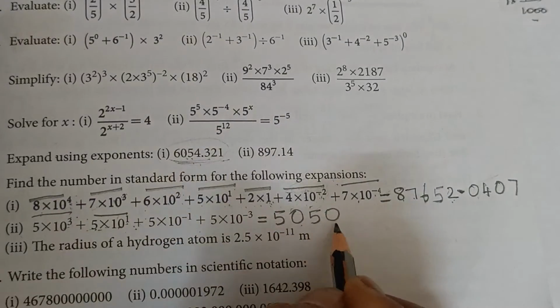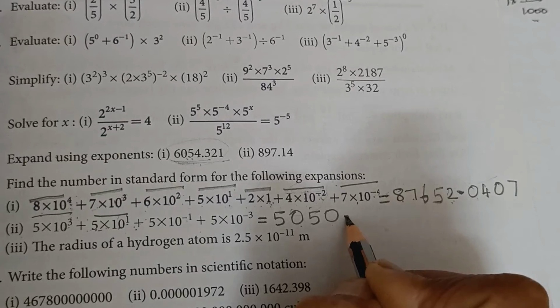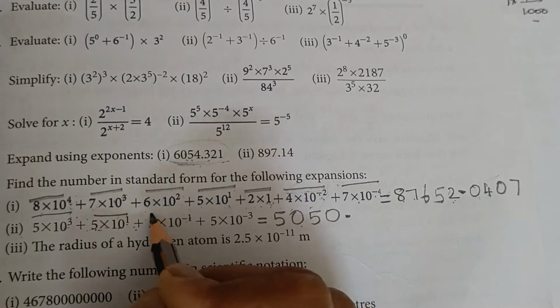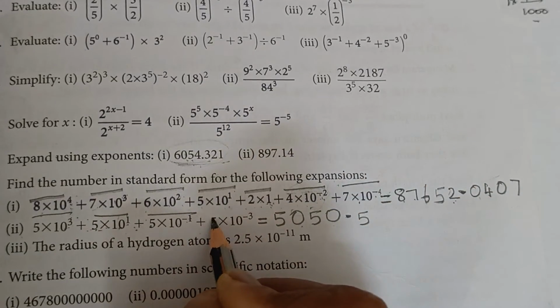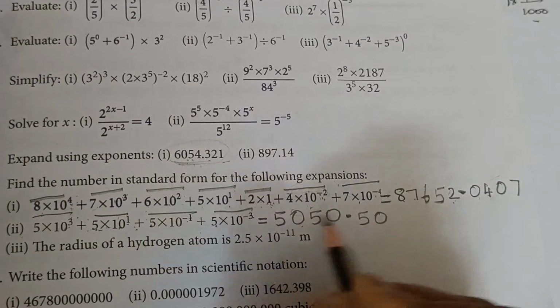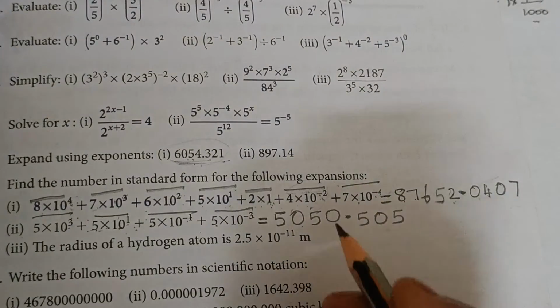Okay. Now after ones place, negative power starts. So we have to put a point. Then tenth. Tenth means 10 power minus 1. It is there. So for this you write 5. Then you should have 10 power minus 2. It is missing. 0. So then 10 power minus 3. The number is 5. So 5050.505.